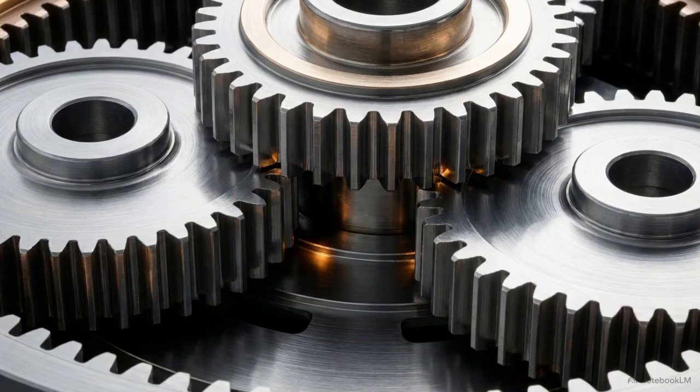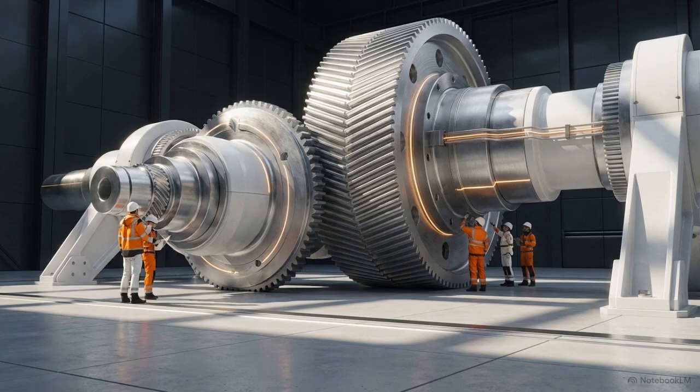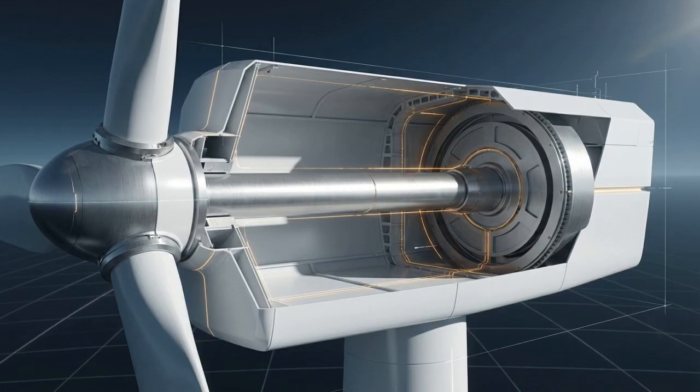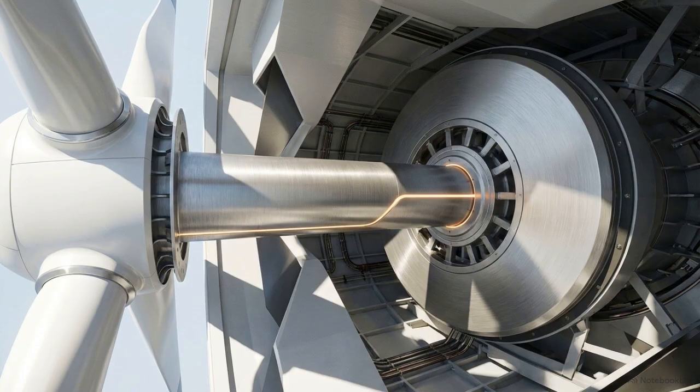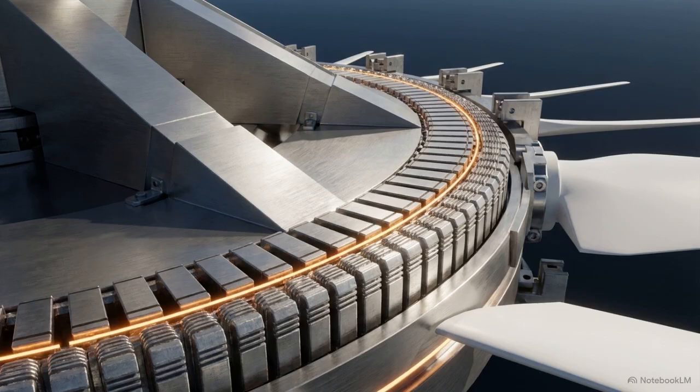While mechanical gearing successfully achieves the necessary RPM, its physical fragility creates a bottleneck that limits the lifespan of the entire system. To counter gearbox failure, modern designs often eliminate the transmission entirely using a direct drive architecture. Here, the low-speed rotor shaft connects directly to a permanent magnet synchronous generator, which turns at the same 8 to 20 RPM as the blades.